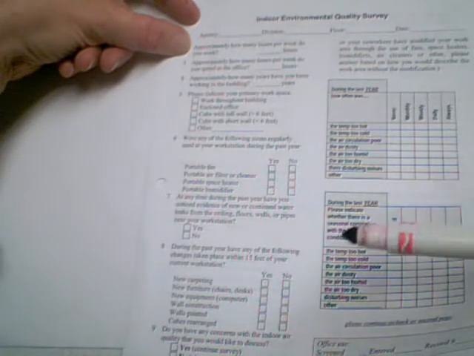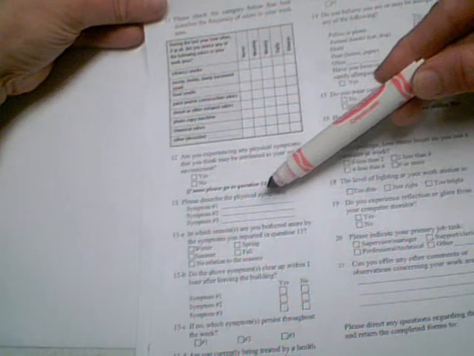Are they too warm, too cold? Is it dusty, humid? Things like that. And then, if we were doing painting or something, has that been a problem? Moisture buildup, all those kinds of things. It's really a very good survey. And then it continues on back here and talks about symptoms and so on. And it's amazing how the indoor air quality can actually affect your productivity and headaches and things of that nature.